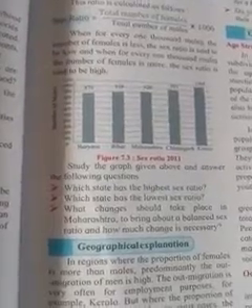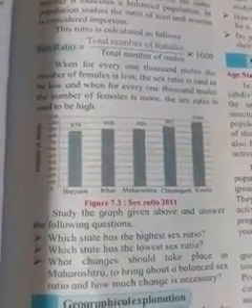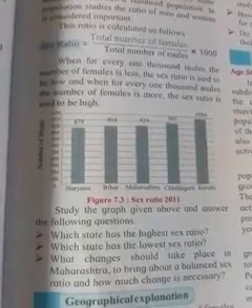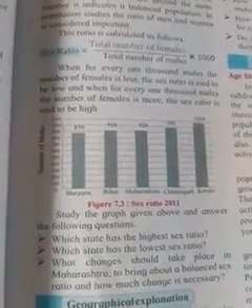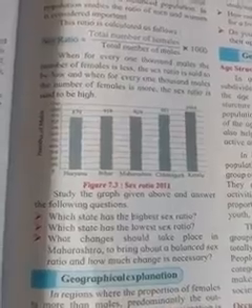What change should take place in Maharashtra to bring about a balanced sex ratio, and how much change is necessary? In Maharashtra, for every 1000 males the number of females is 929. This is less compared to Kerala.